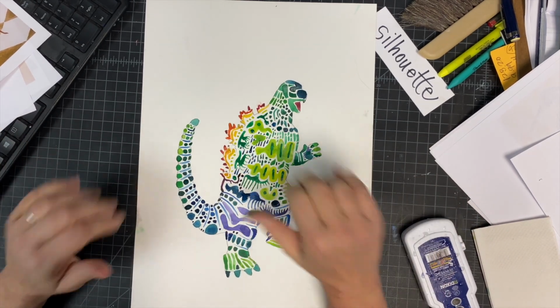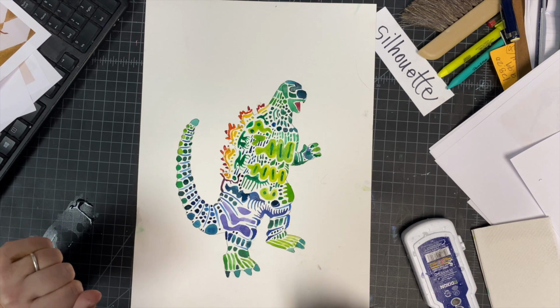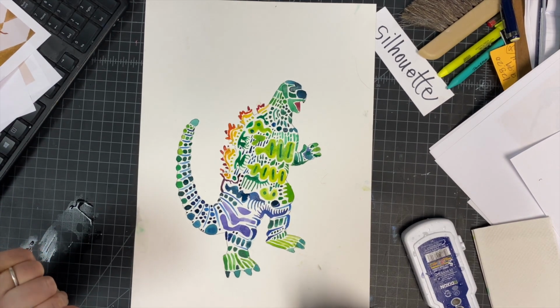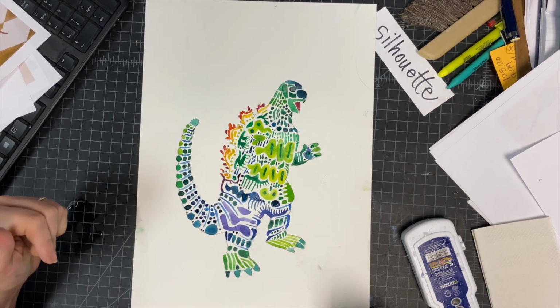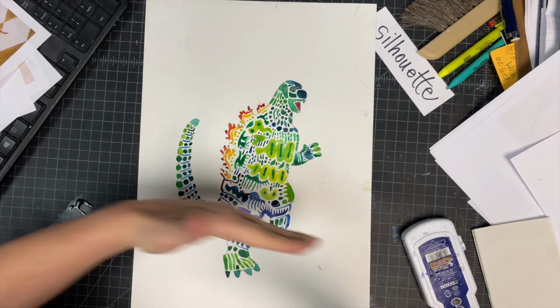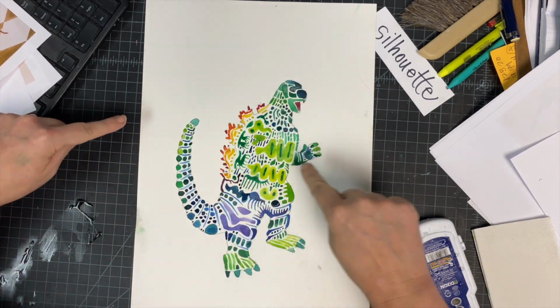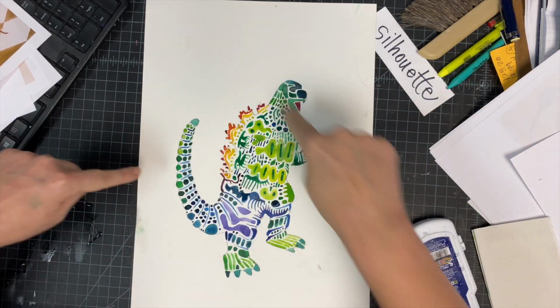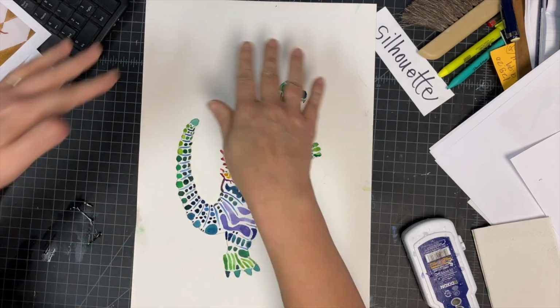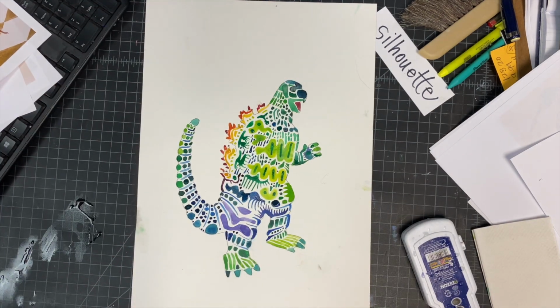I have to make sure I wait until everything is dry on him before I do that so I don't mess it up. But I'm going to draw some straight lines for ground. I think I'm going to do some kind of zigzags for mountains, and then maybe, I don't know, some shapes up in the sky.